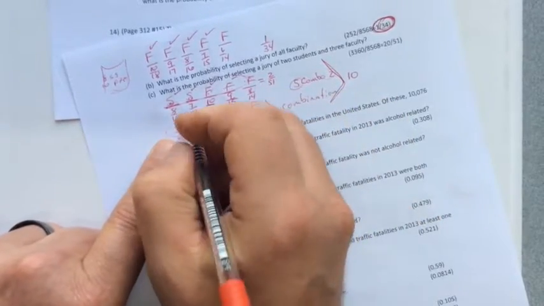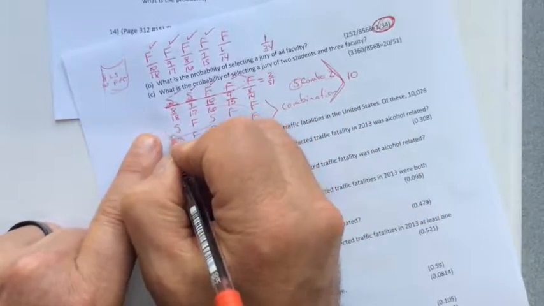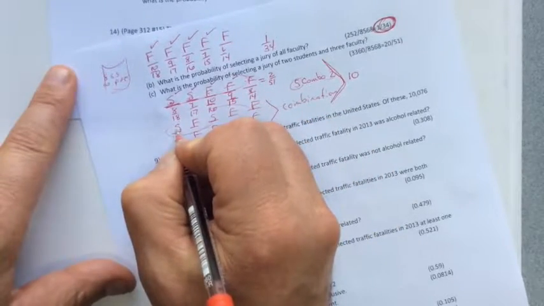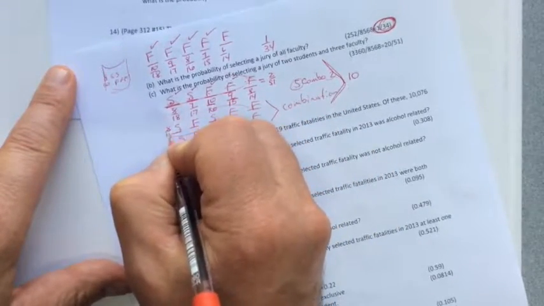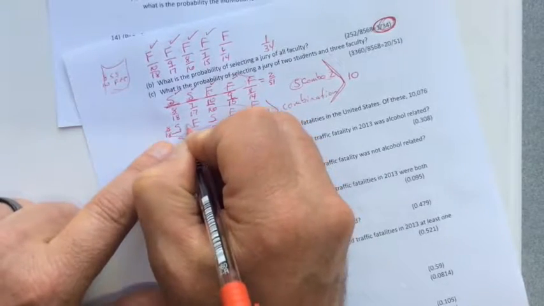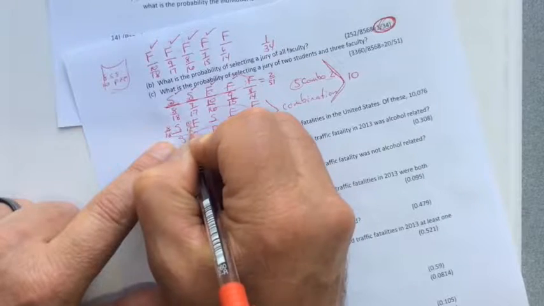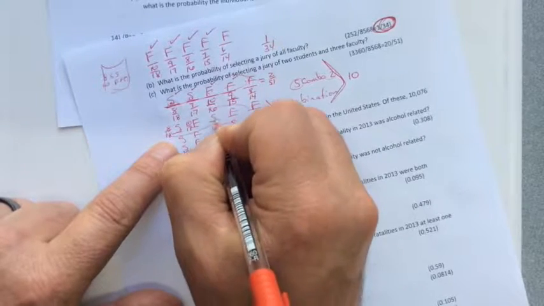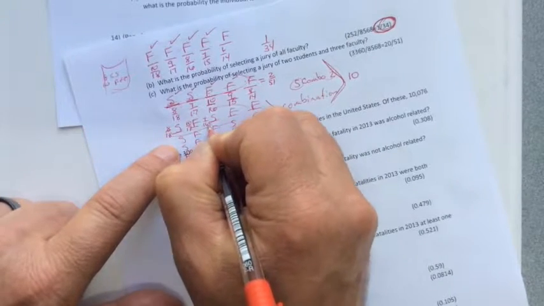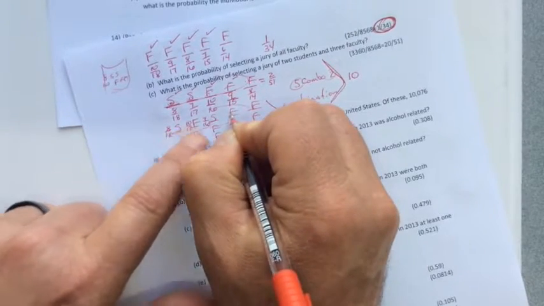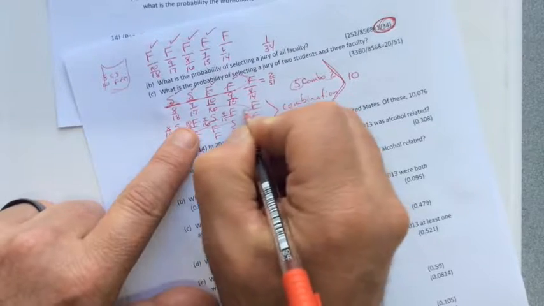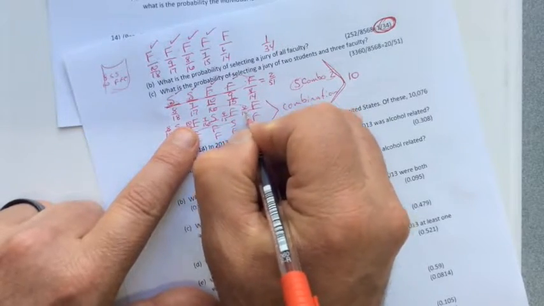What if we mix it up a little bit? See, what if we were doing just this one? Okay, that one would still be 8 out of 18. 8 students out of 18. Then if we wanted a faculty, okay, there's still 10 in there, but out of only 17. Then we want a student. Well, we already have a student, so there's only 7 left out of 16. Then we want a faculty. Well, we got one over here, so there's only 9 left out of 15. And then we want another faculty, 8 out of 14.